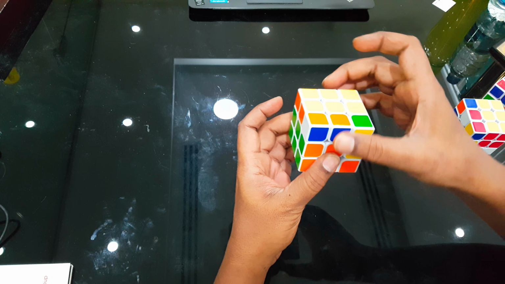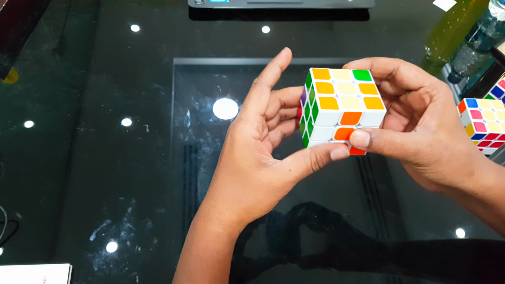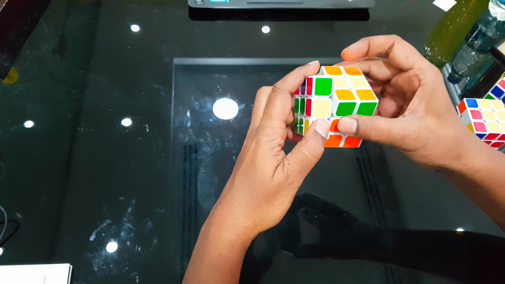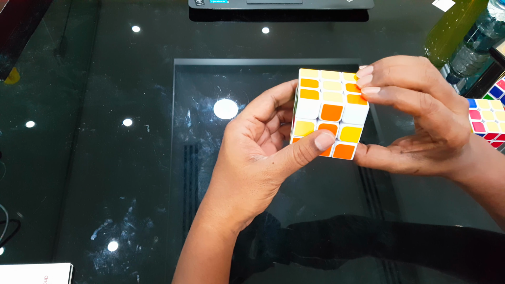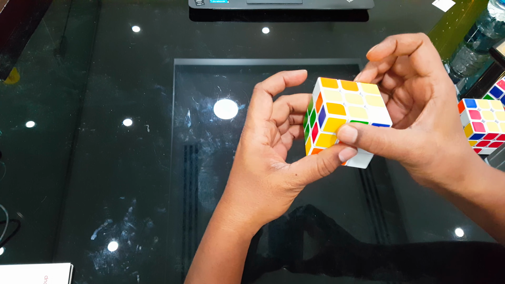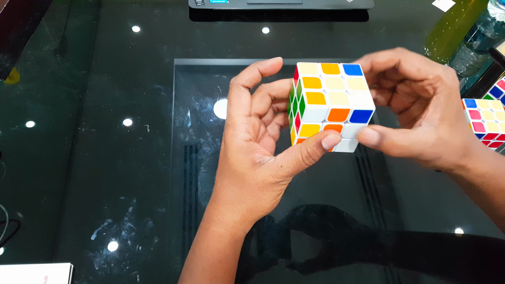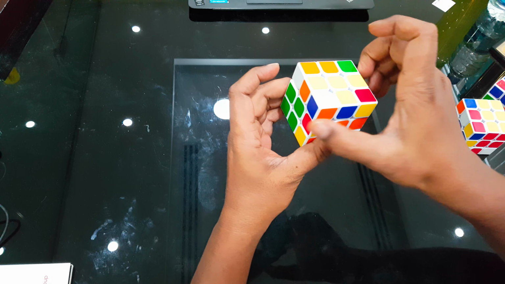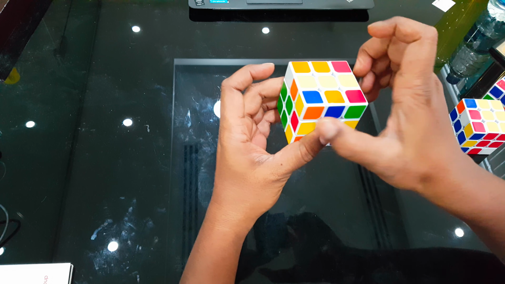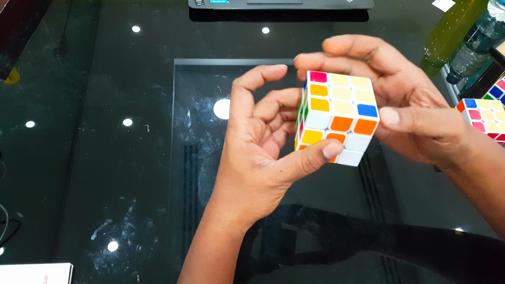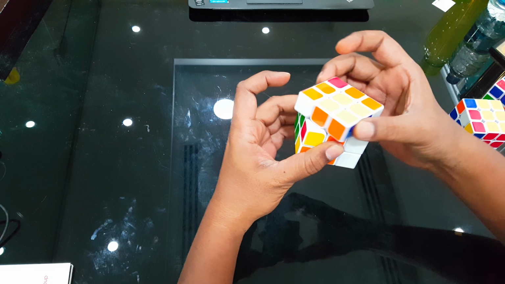One time I did the right side moves, then I do one time the left side moves. Now I'll do 5 times the right side set of moves. 1, 2, 3, 4th time, 5th time.